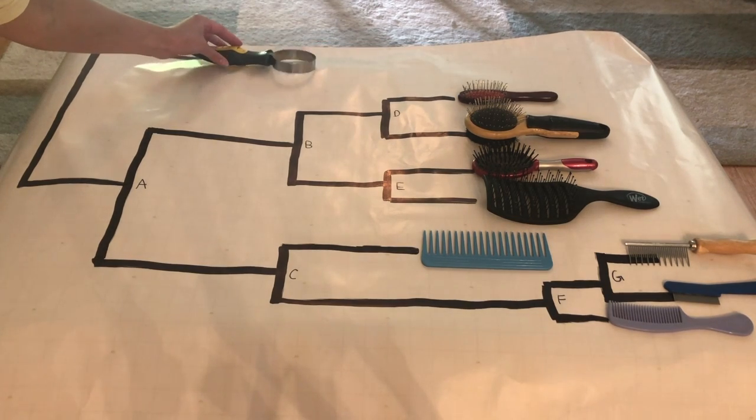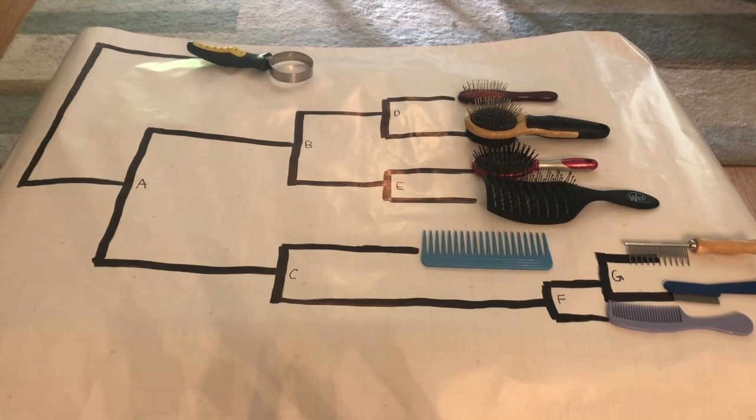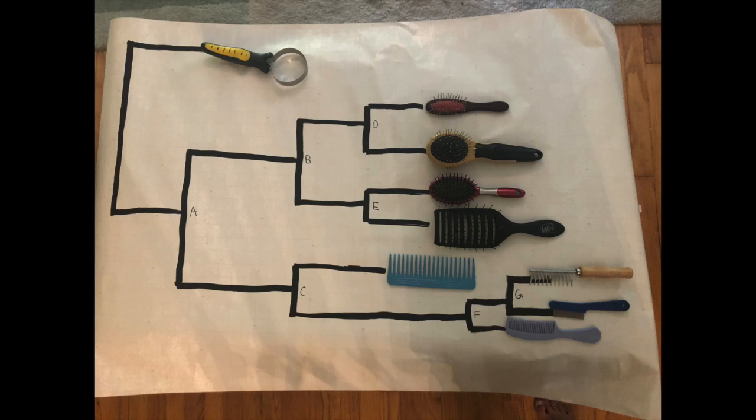Now that we have the order in which all these brushes and combs diverged, we can go into a little more explanation. Like I mentioned earlier, this is a rooted tree. A rooted tree shows us not only the distances between the operational taxonomic units, but also the order of divergence. This can be seen by each of the nodes. I filled in the nodes with A, B, C, D, E, F, and G. These nodes show where a split has happened.